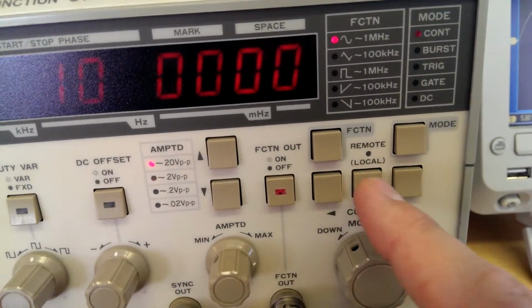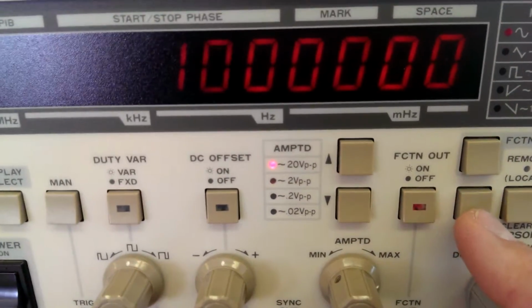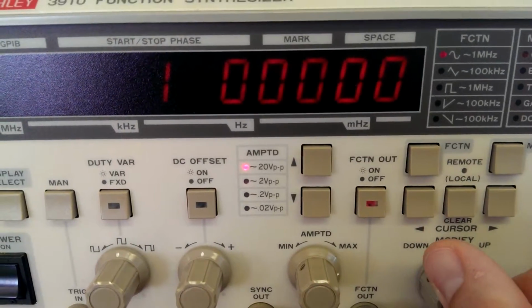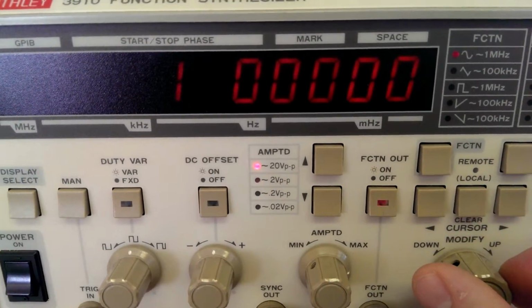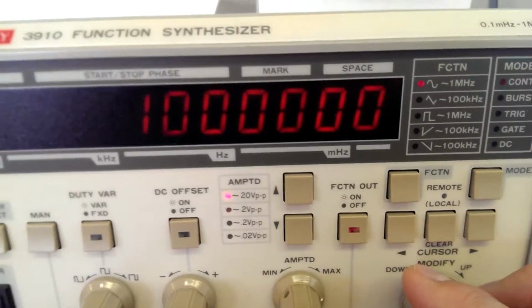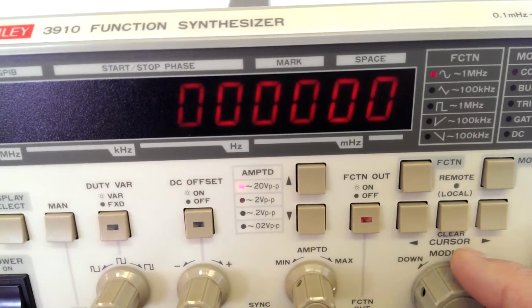And the way to change that is, if you look here, there's a knob, and above the knob there is a left and right cursor. As I push the left cursor, I move to the left, and if I adjust the knob, you can see that the frequency changes. Since I want it set to 100 hertz, I'll leave it at 100 hertz. Again, that's 200, 300, 400.